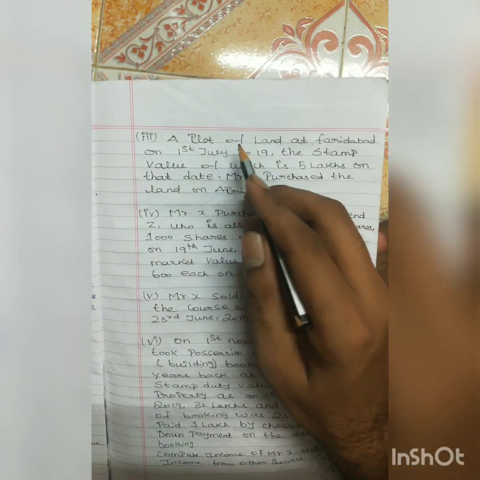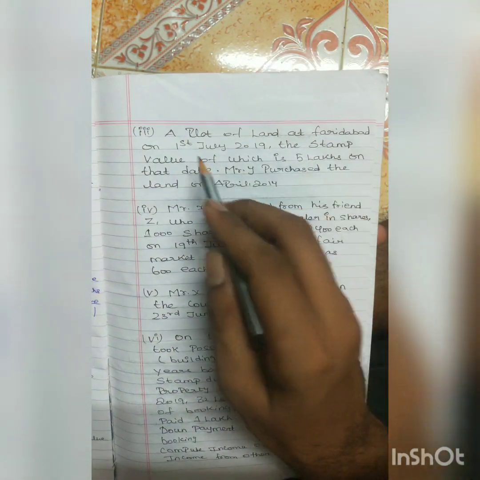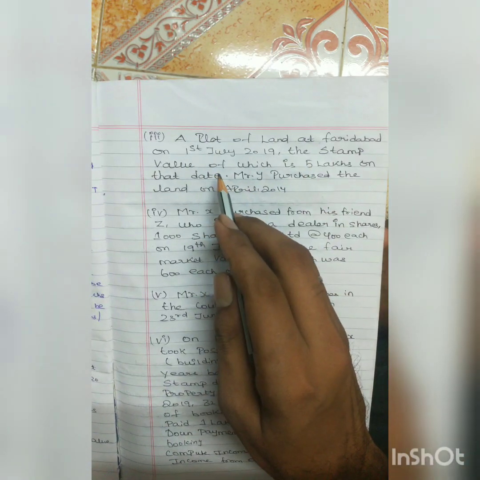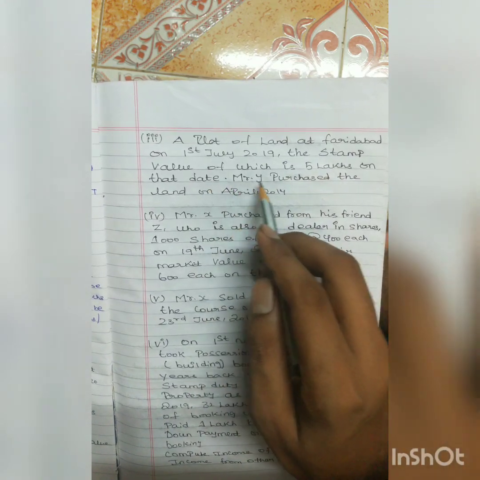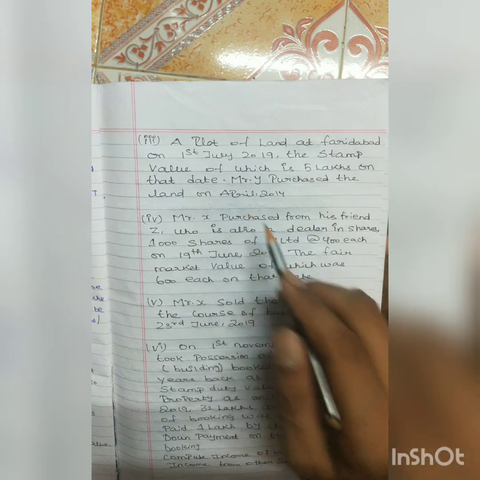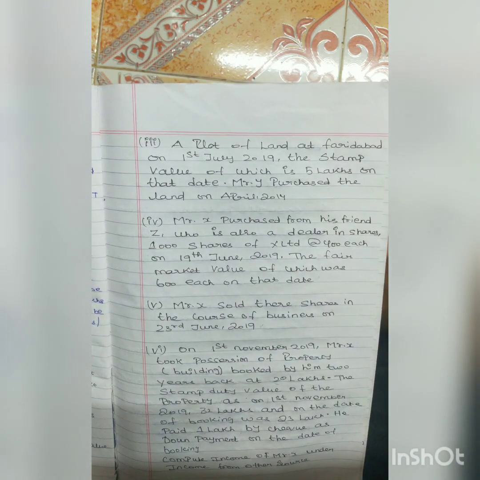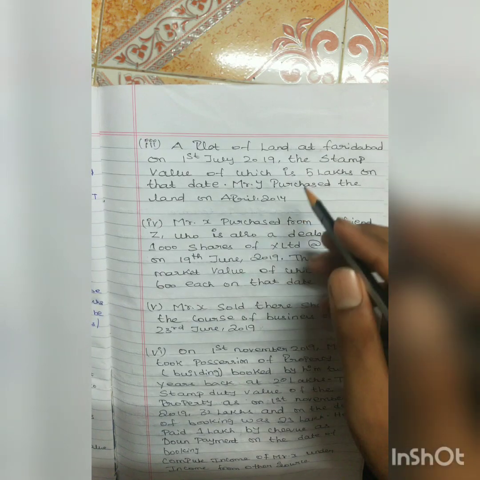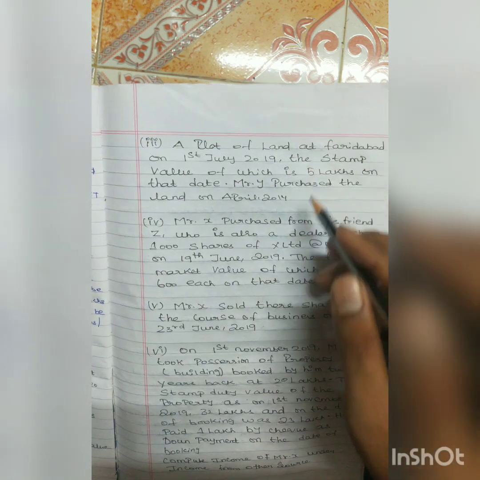A plot of land at Faridabad on 1st July 2019, the stamp duty value of which is 5 lakh. Mr. Y had purchased the land in April 2014. Mr. X is receiving the land without any consideration. The stamp duty value is 5 lakh, so the total 5 lakh is taxable.